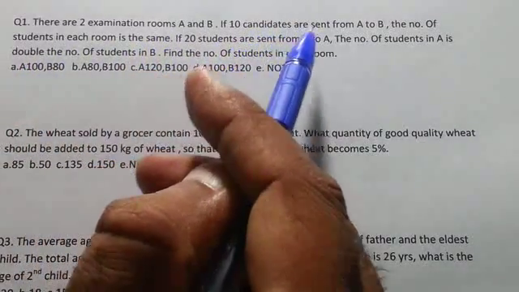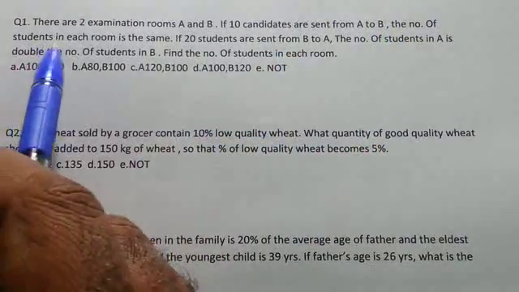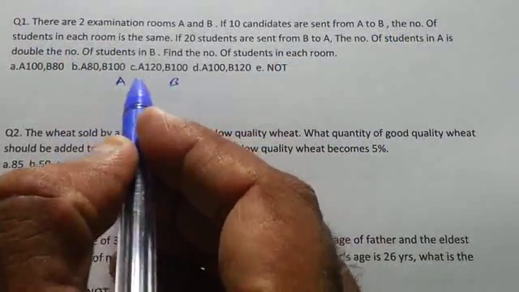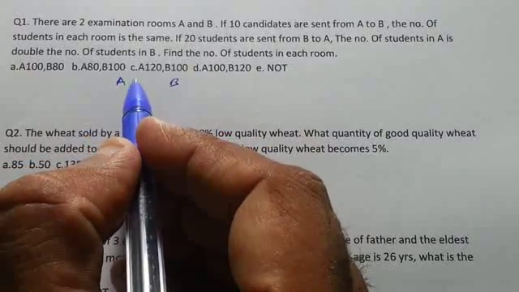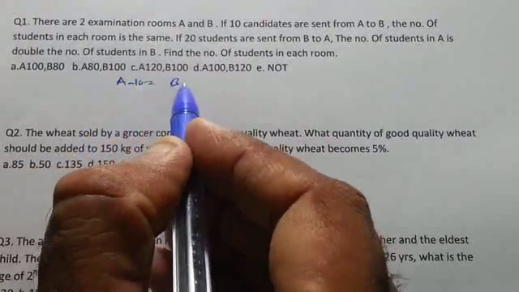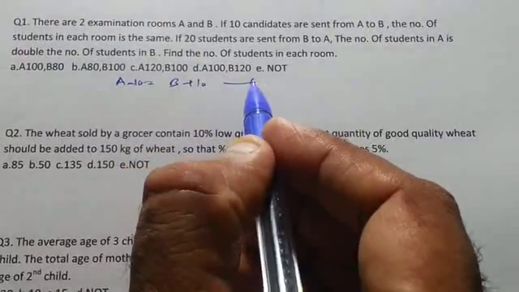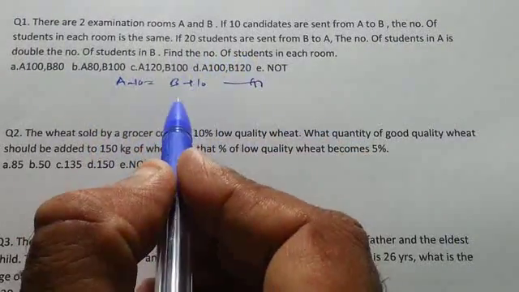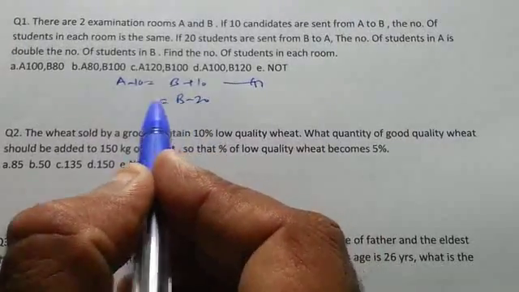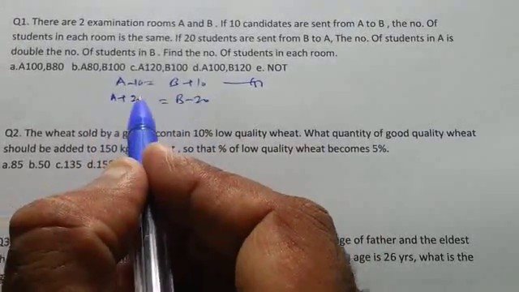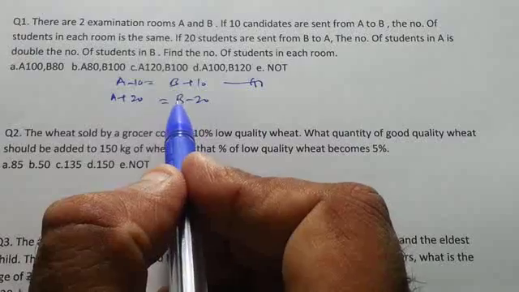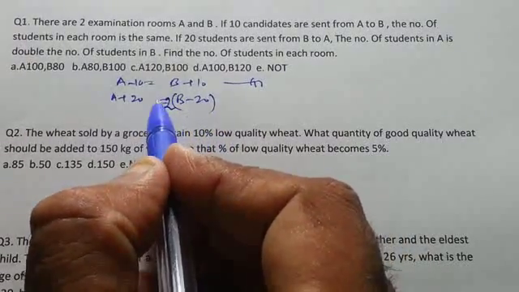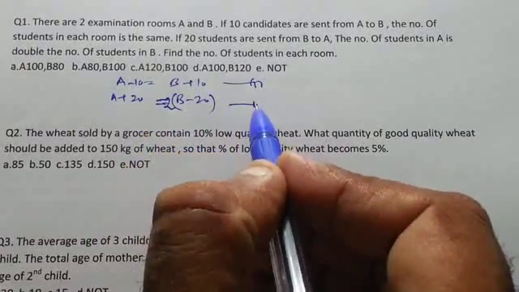If 10 candidates are sent from A to B, the number of students in each room is the same. So that means we are having A and B, and 10 candidates are sent from A to B. First equation. Second is if 20 students are sent from B to A, the number of students in A will be double the number of students in B. Correct? So these are two equations, we have to solve them.